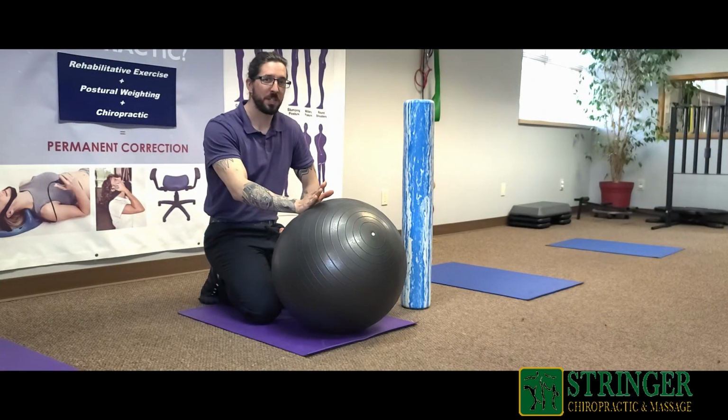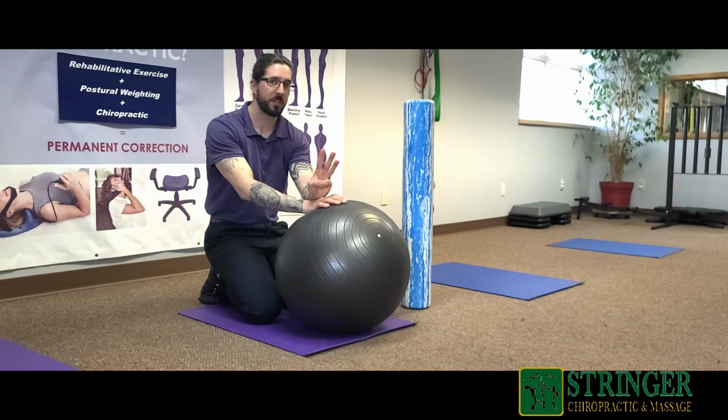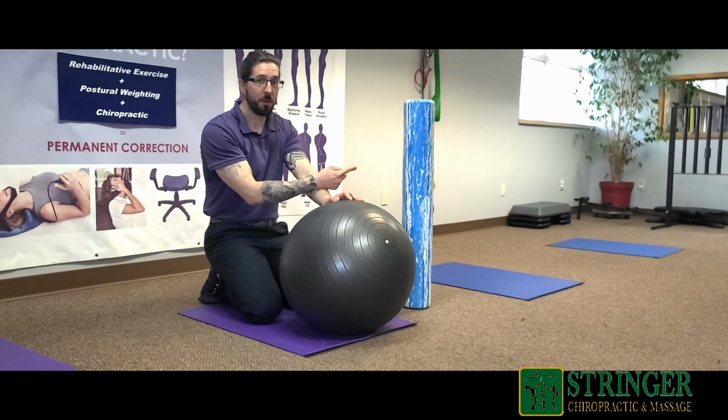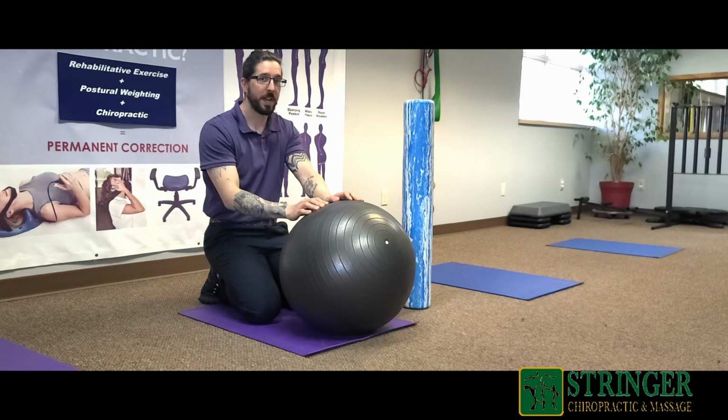One exercise that's really good for abdominal activation is known as the abdominal rollout. It can be performed with 3 different pieces of equipment: a Swiss ball, a foam roller, or an ab wheel. Today I'm going to be demonstrating it with both the Swiss ball and the ab wheel.